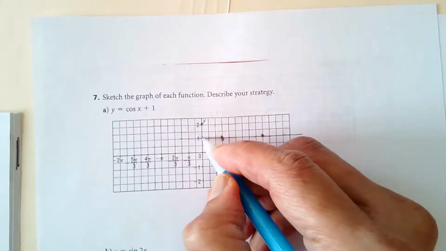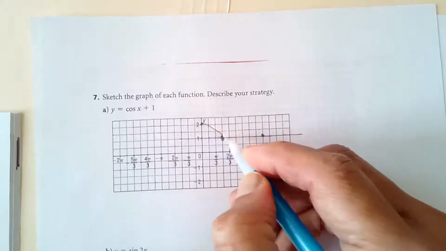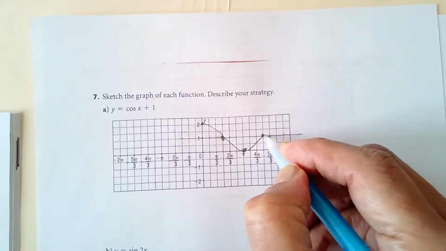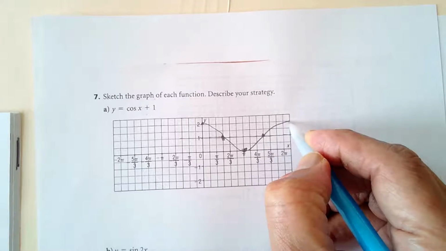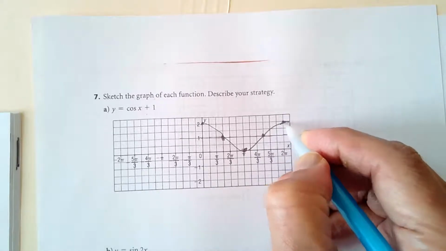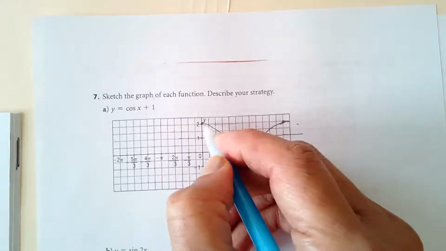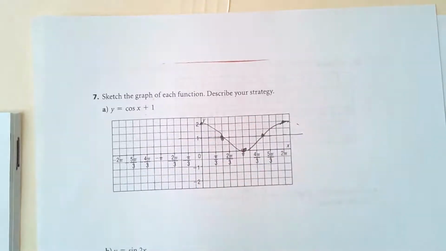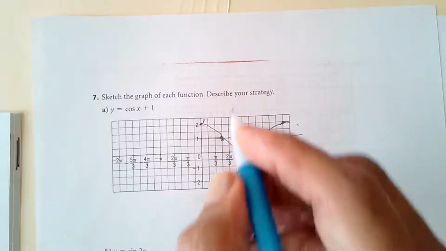It's 1 unit. So we're going to go down here and back up. And this is going to continue on the other side too. This means it's continued.